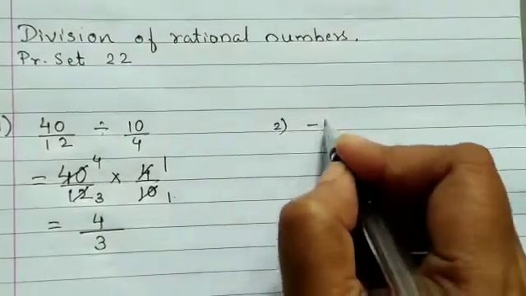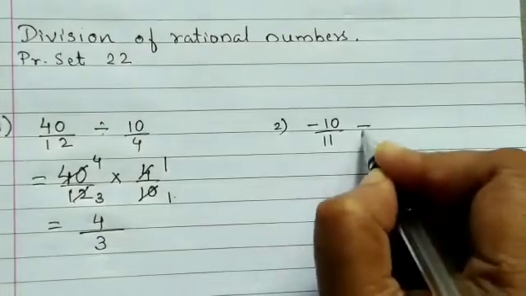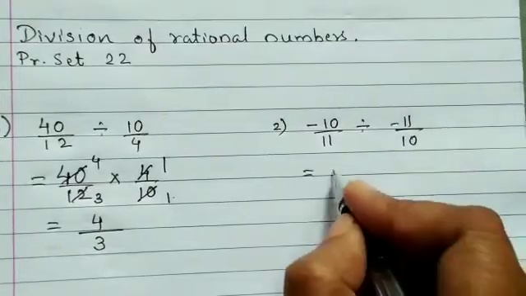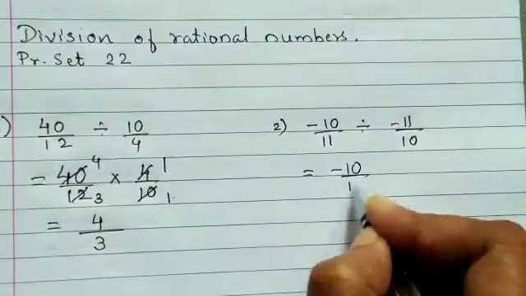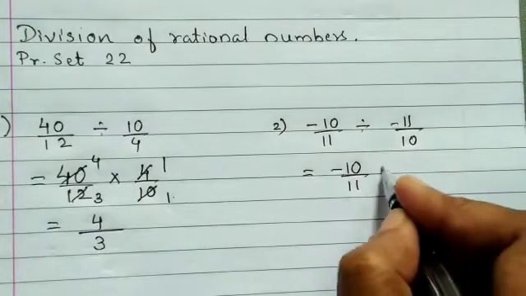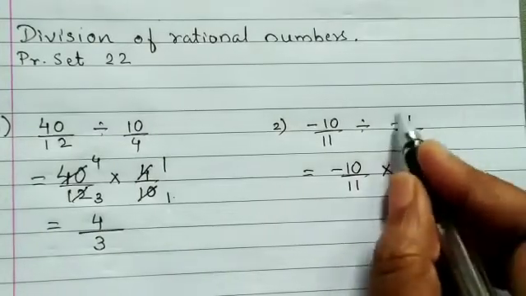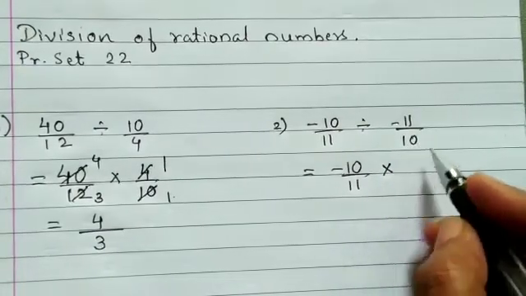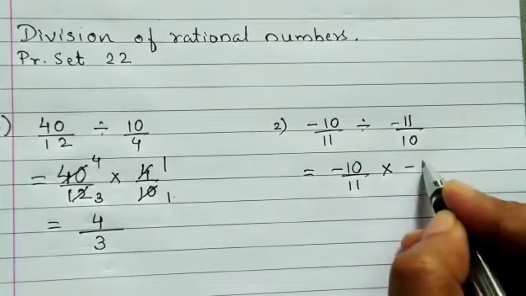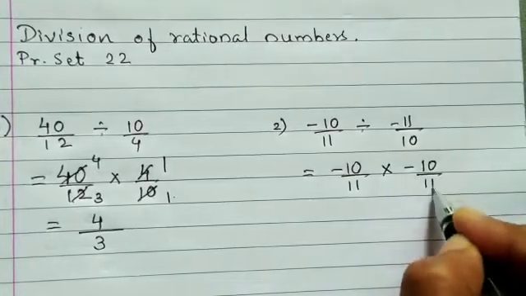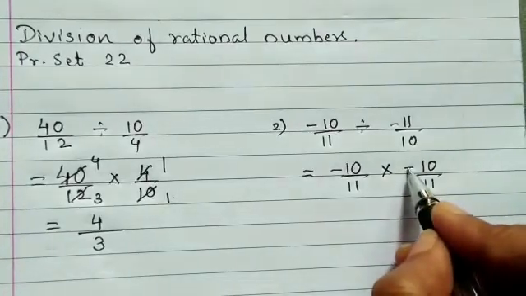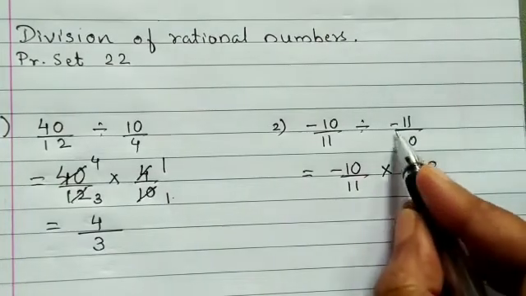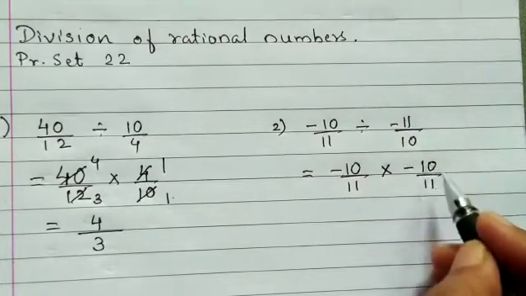The question is minus 10 upon 11 divided by minus 11 upon 10. The first number remains as it is, minus 10 upon 11. The division becomes multiplication and you have to invert the second number. You have to write the multiplicative inverse of the second number. So it becomes minus 10 upon 11. Always remember, the sign never changes. If it is plus, the inverse also will be positive. If it is minus, the inverse also will be minus.